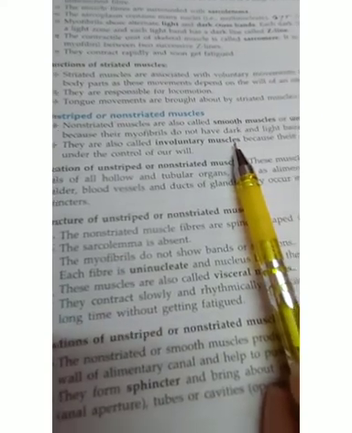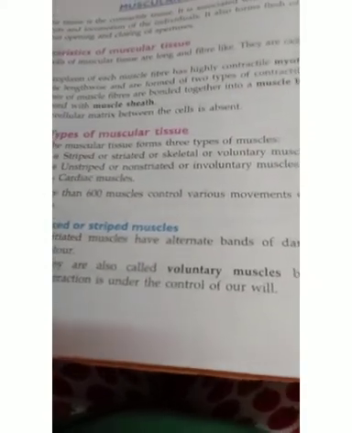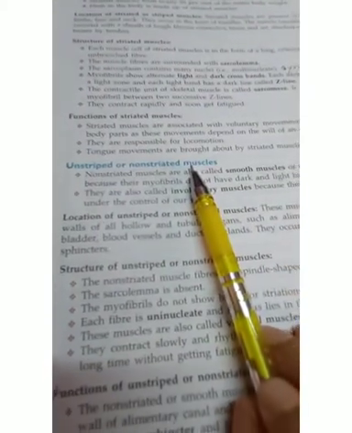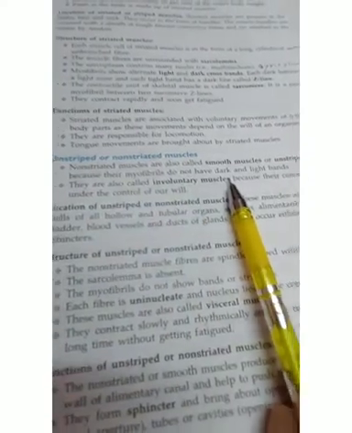One more thing students, the skeletal muscles are also known as the voluntary muscle because we can control their movement according to our wish. But the smooth muscle is known as the involuntary muscle. Now why is this so?